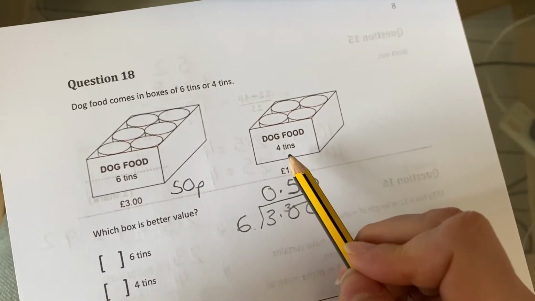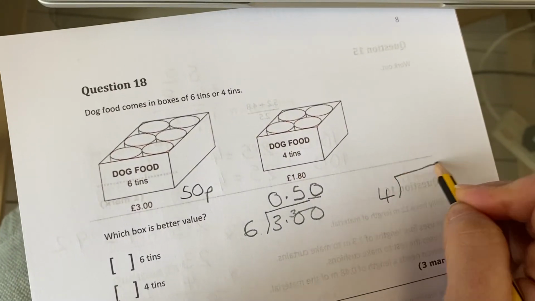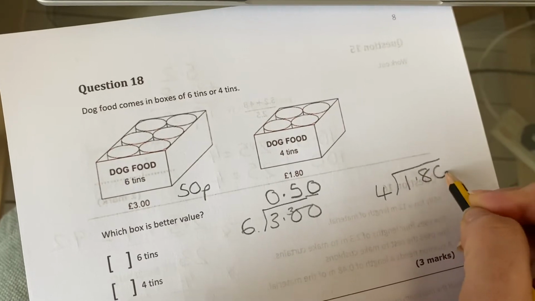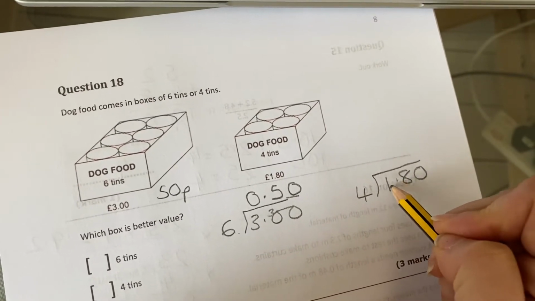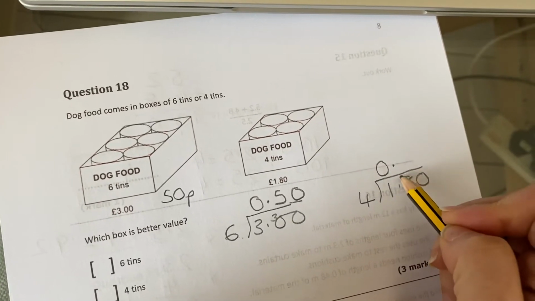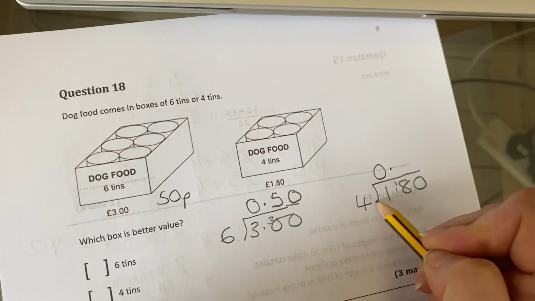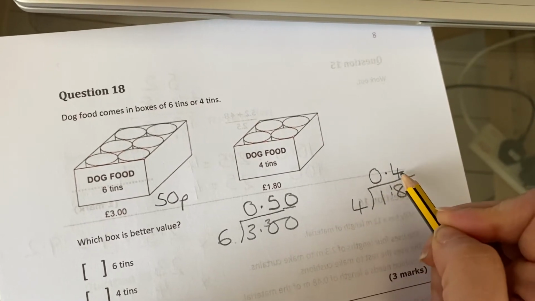And here I've got 4 tins for £1.80, so I need to do £1.80 divided by 4 to see how much it is per tin. How many 4s are there in 1? Well, there's 0. Decimal point must go in the right place, and I've carried that 1 over. How many 4s are there in 18? There's 4, because 4 4s are 16.